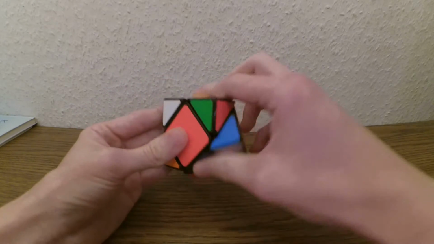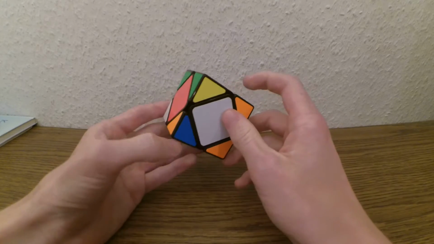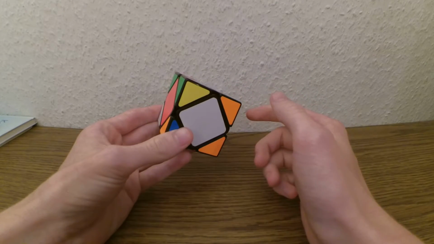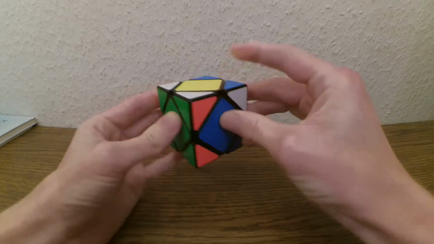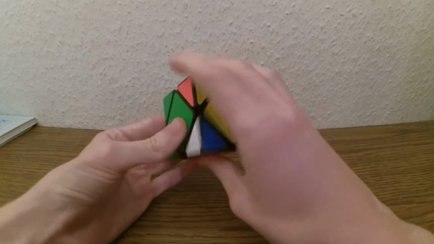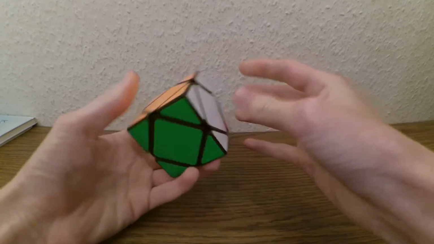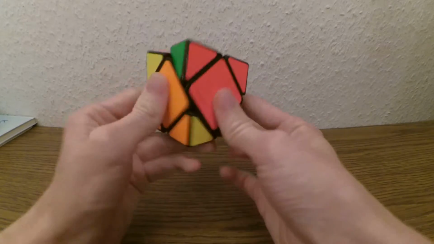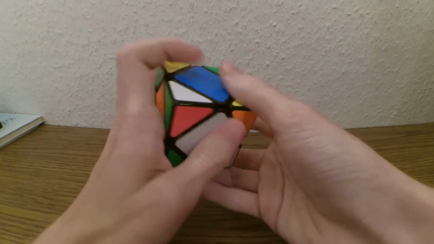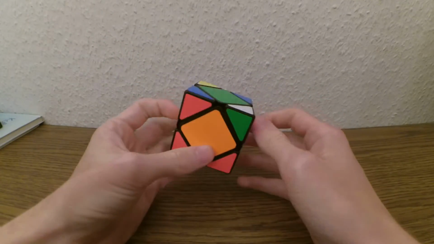So I know exactly what the case is. In this case it's a W perm plus pi, this one.